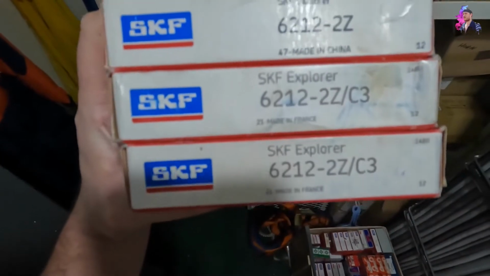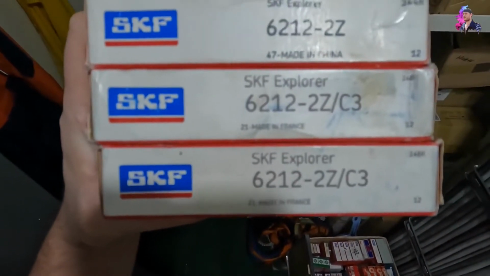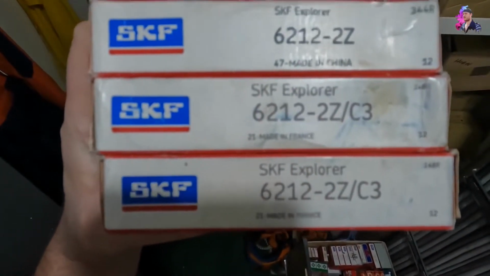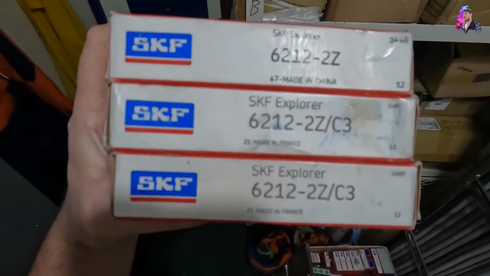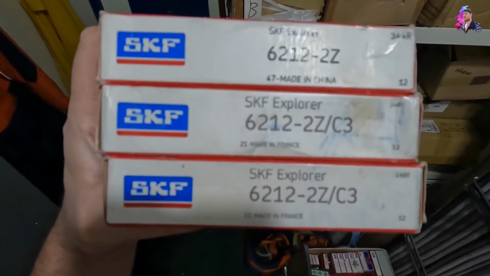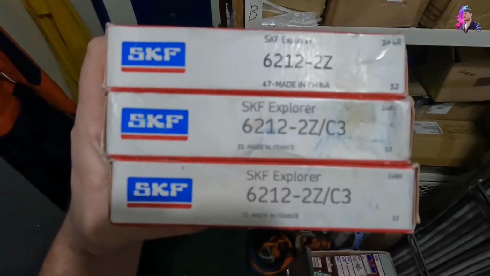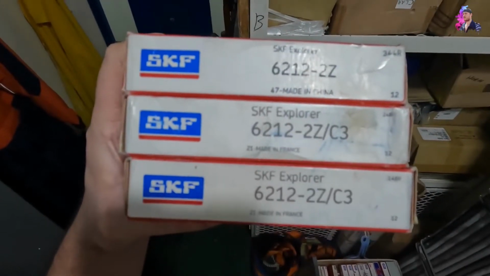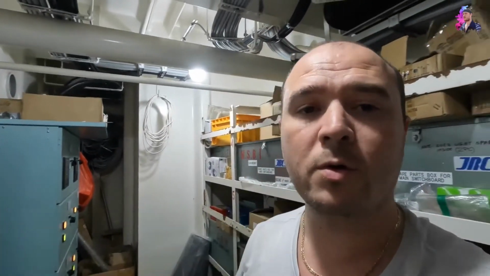So as you can see on the box, there are some weird numbers and letters. The first four numbers, 6212, is the bearing code. That is the code of the bearing. That is how you know which particular bearing you need for the motor which has the problem.